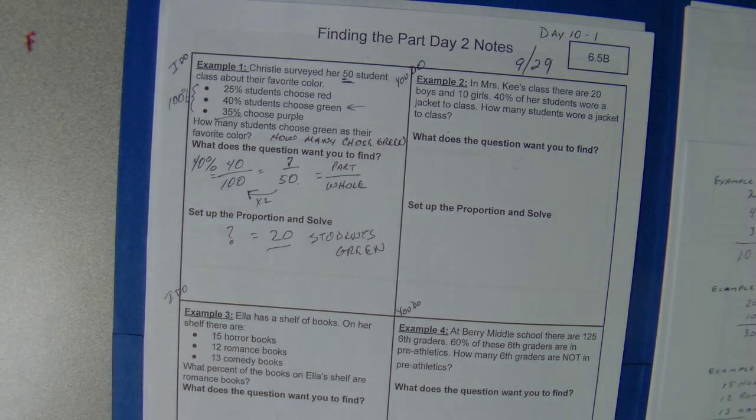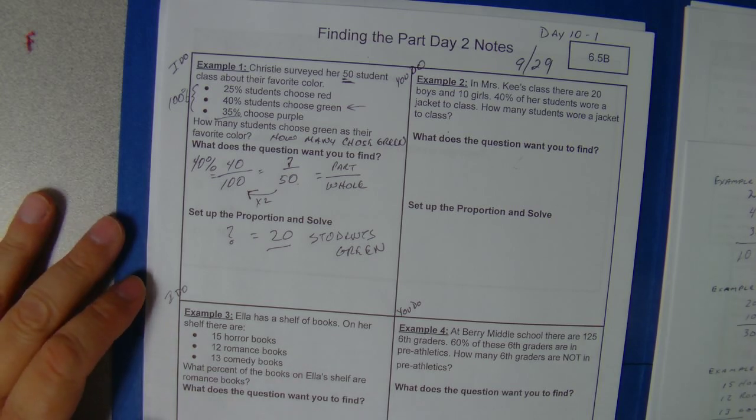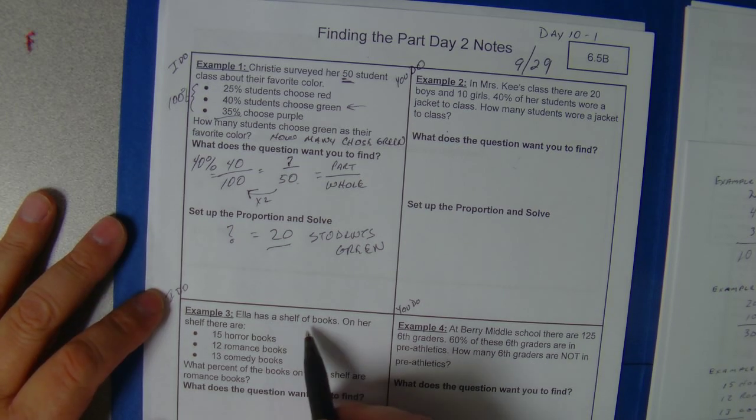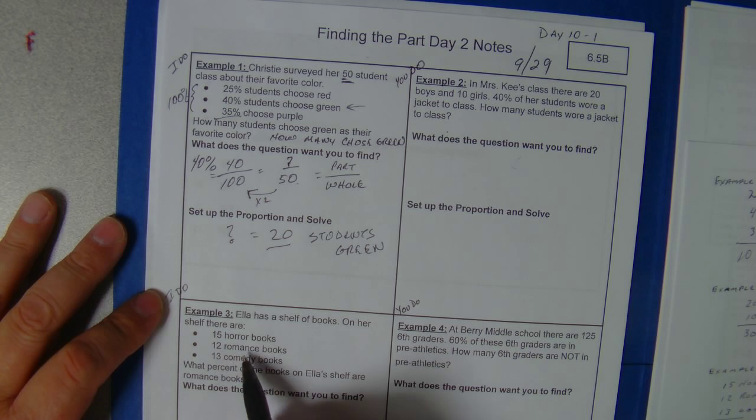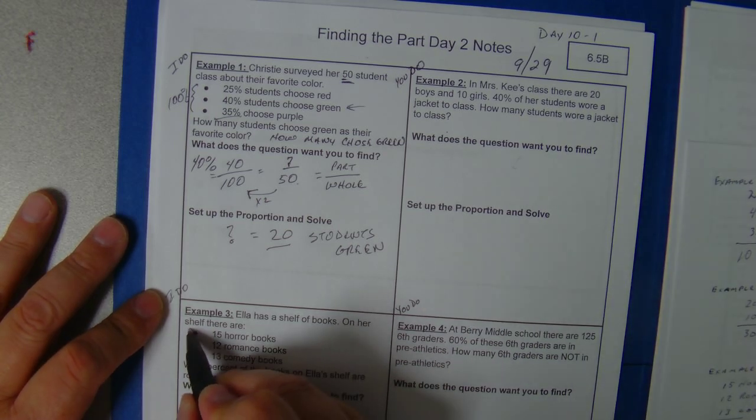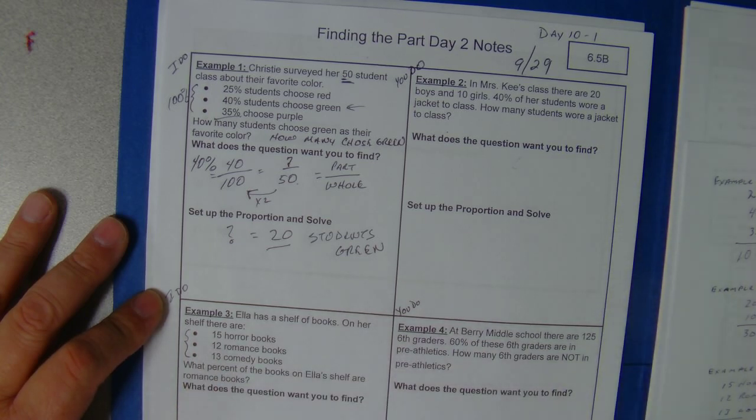All right, we'll skip number 2 for now, and let's go ahead and move on to number 3. The key thing here is Ella has a shelf of books. On the shelf there are 15 horror, 12 romance, and 13 comedy. Well, the total of that equals 40.